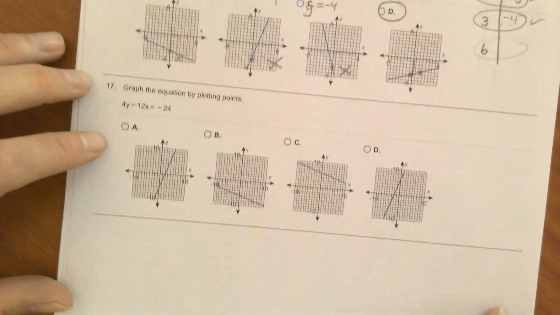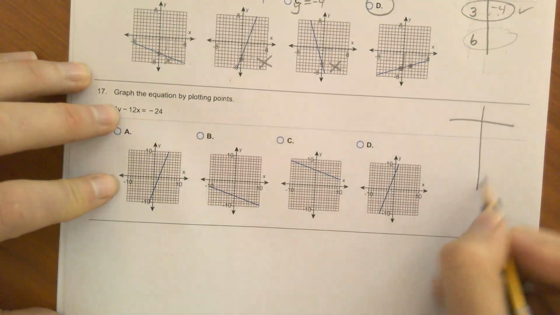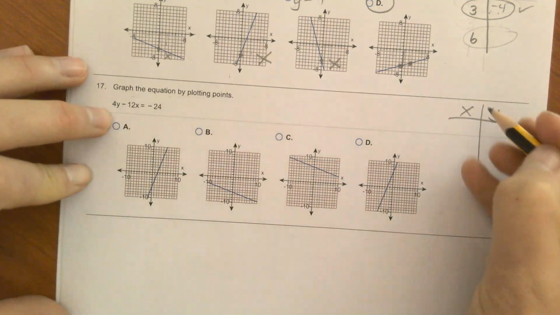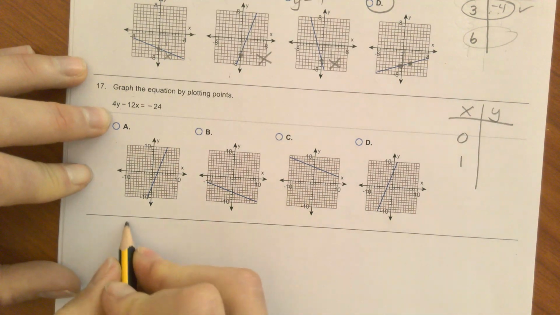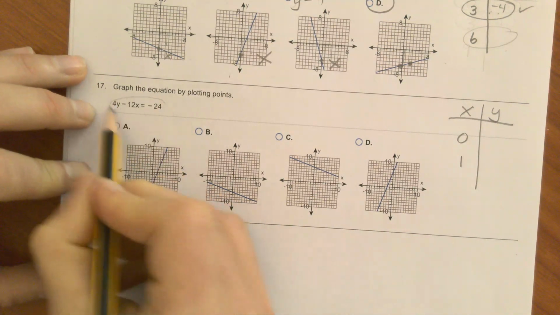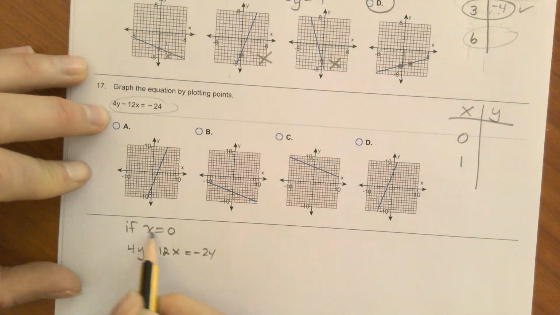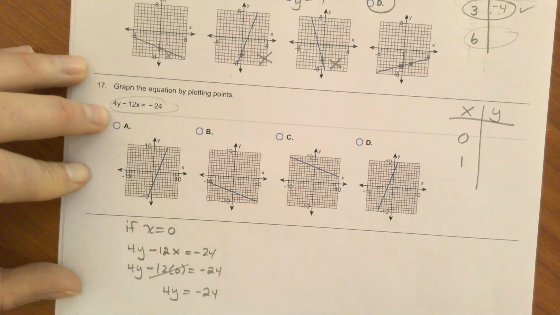Okay, let's look at the next problem. It says, graph the equation by plotting points. So now, let's just pick some points. Let's pick an easy number, 0 and 1. If x equals 0, I take this, and I'm just going to write it down because it's kind of far away, and I might get it wrong. Instead of x, I'm going to put a 0. 4y minus 12 times 0 equals negative 24. 12 times 0 is 0, so I have 4y equals negative 24.